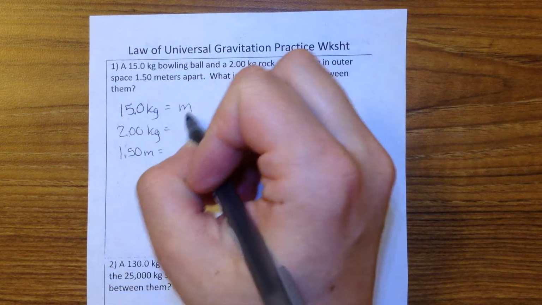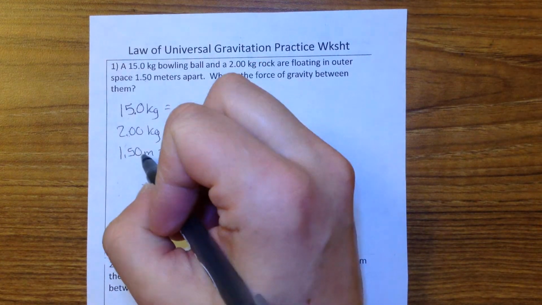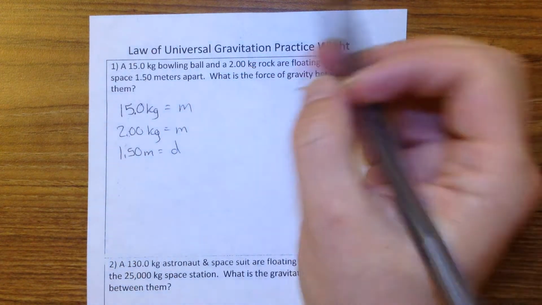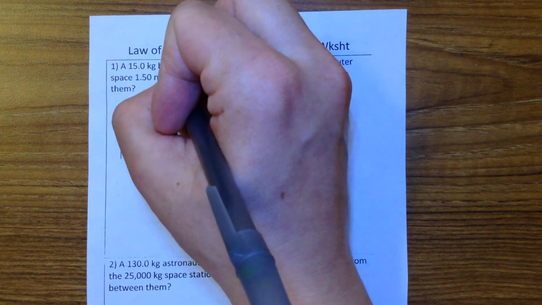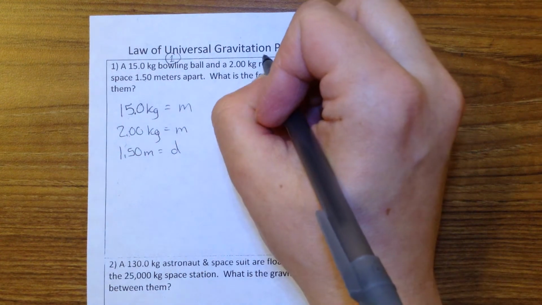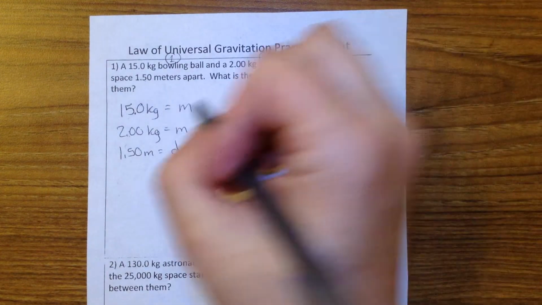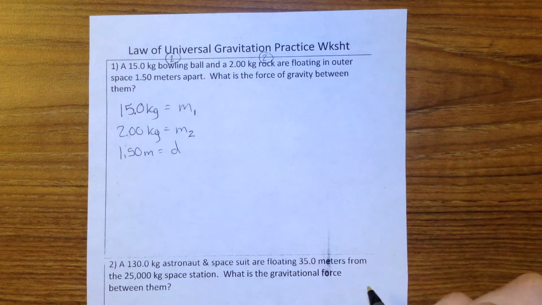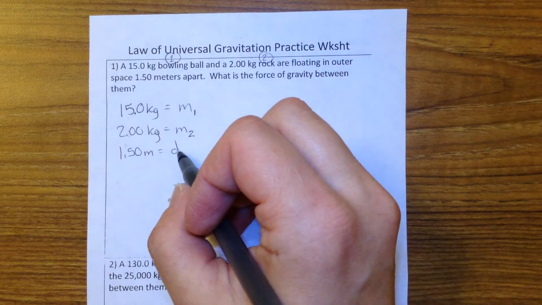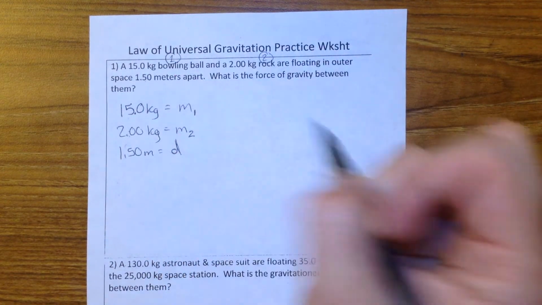Kilograms measures mass. Meters measures distance. So if you notice, bowling ball and rock, we've got two different objects. I'm going to label the bowling ball object 1 and the rock object 2. So mass 1 is 15 kilograms, mass 2 is 2 kilograms. It doesn't really matter which object is number 1, which is 2. Doesn't make a difference. The distance is the distance that separates those two objects.